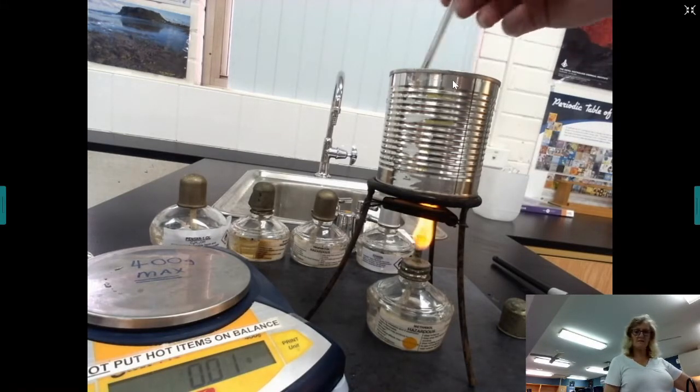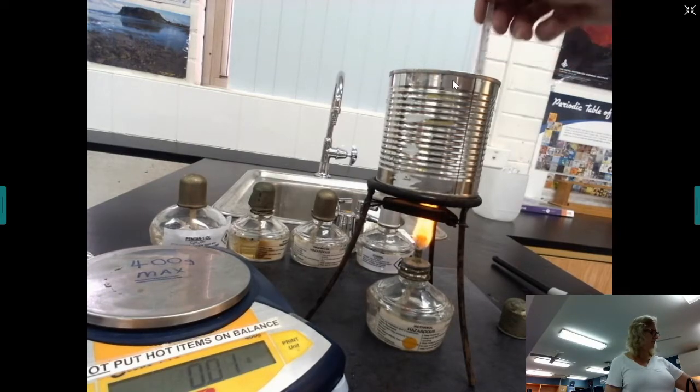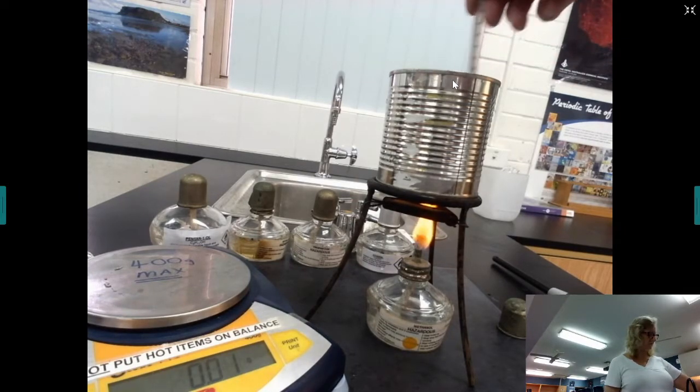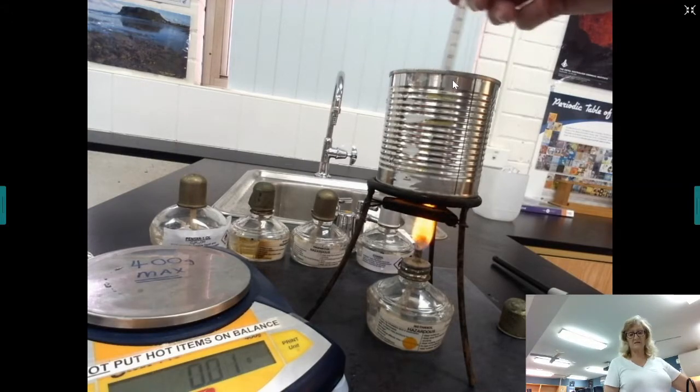So once I extinguish the flame, I will need to just keep stirring it a little while to make sure that the temperature that I record is actually the maximum temperature that is reached. Now, I'm using a metal can rather than a beaker for this because metals are much better conductors of heat.